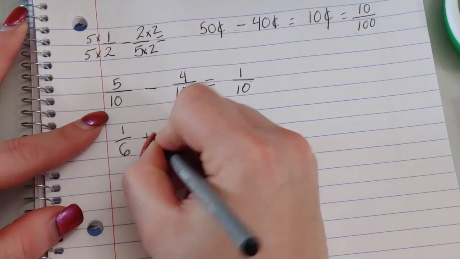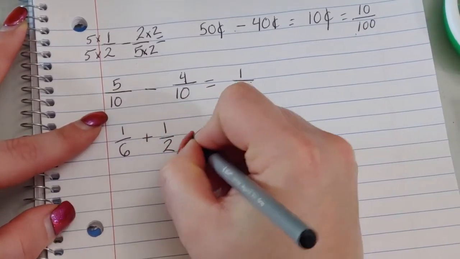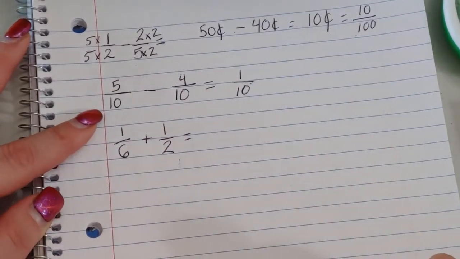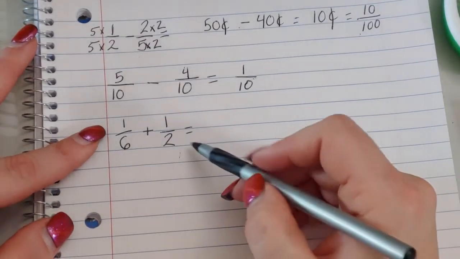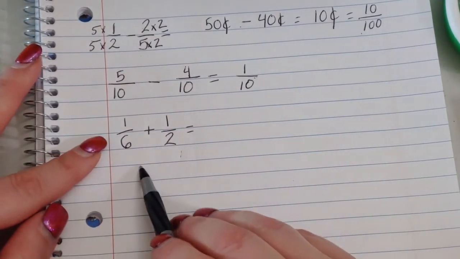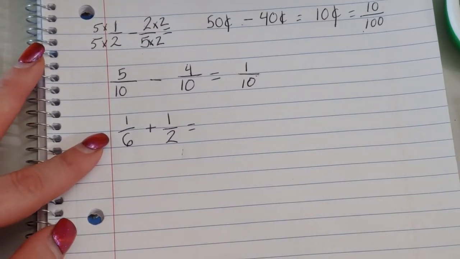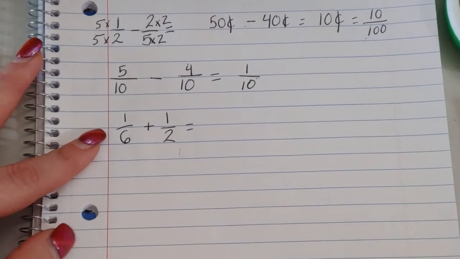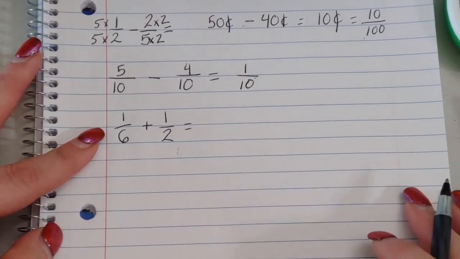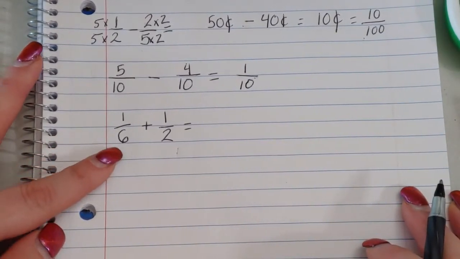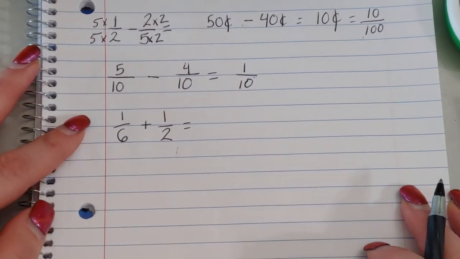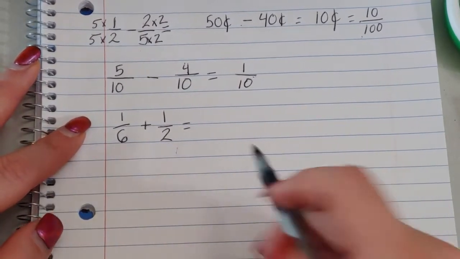1/6 plus 1/2. Okay, so I'm going to start kind of pulling away from the clocks and from the money because we're going to start to get into fractions that can't use that quite as well. If that's one of your most efficient tools, fantastic. Keep in mind that doesn't work for every fraction. So I'm going to show you how to do common denominator here.